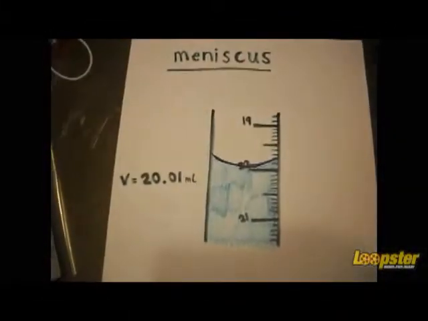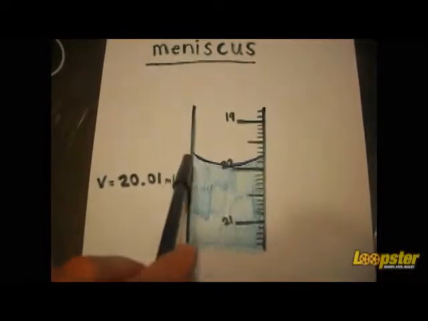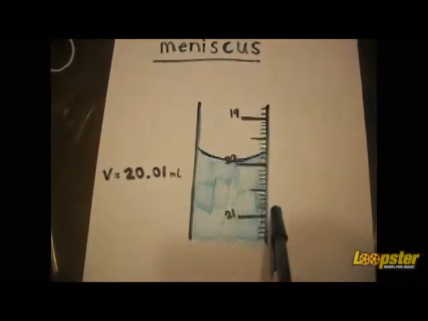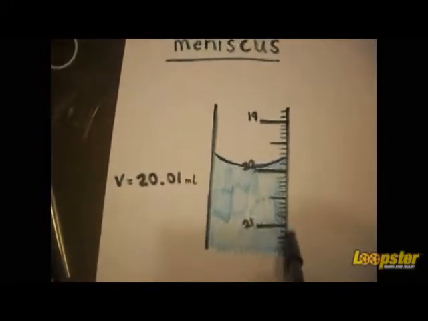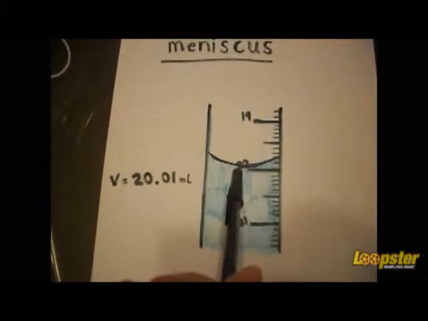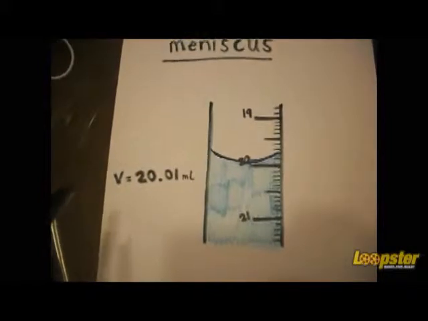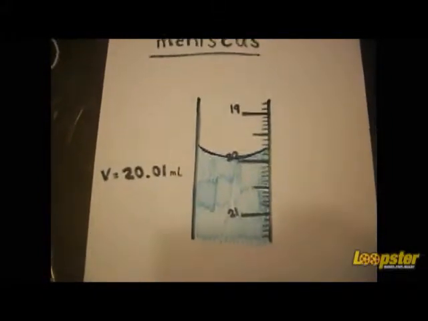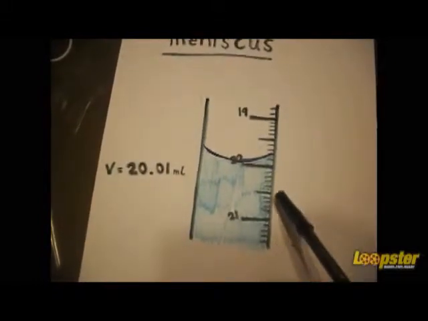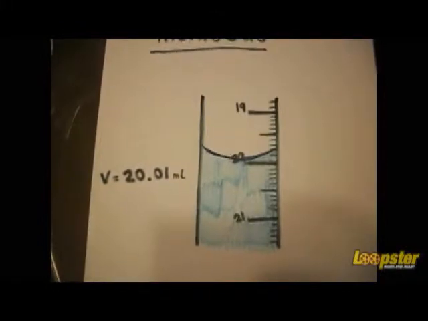Here's another example of the meniscus. You can see the concave shape of the water due to the surface tension on the walls of the pipette. And you can also notice that you do measure using the lowest point of that meniscus. In this case, it happens to be exactly on the 20 mark, but you do need to keep in mind that you need to add an extra decimal point than what is represented on the pipette. So the measurement for this volume would be 20.01 milliliters.